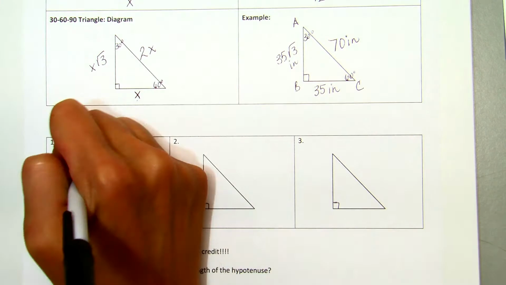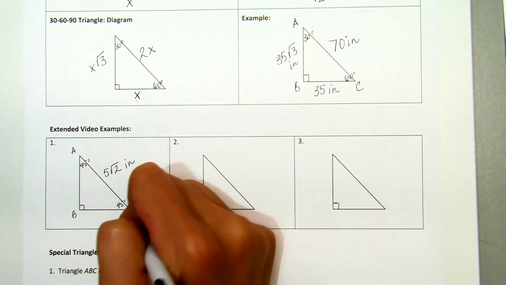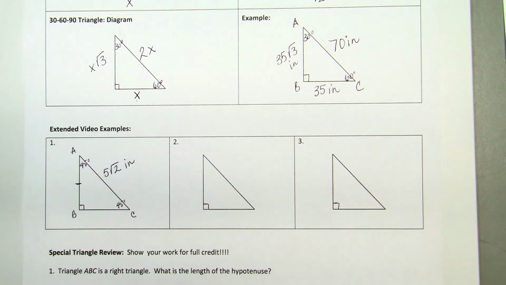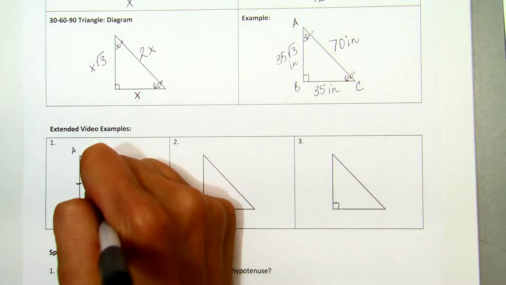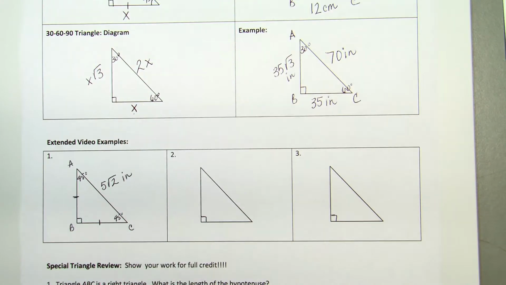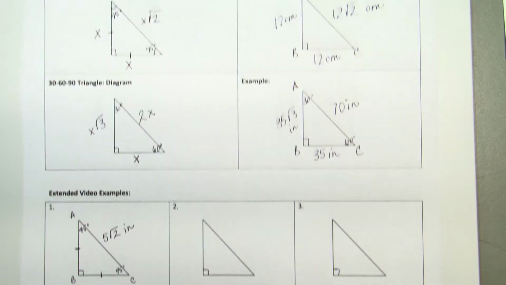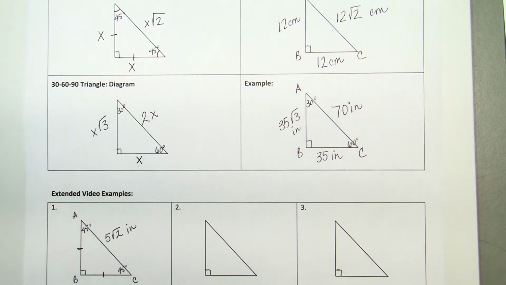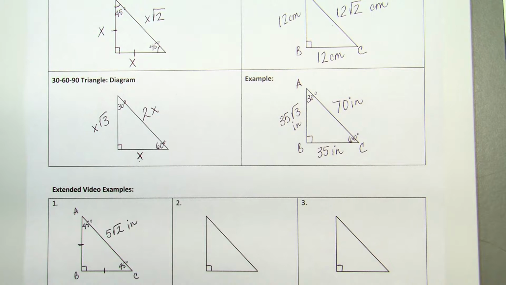We'll call it A, B, and C. So we want to find what the length AB is and what the length BC is. According to our diagram on the same sheet of paper, we know that 45, 45, 90 triangles have a certain proportion that will always hold true.